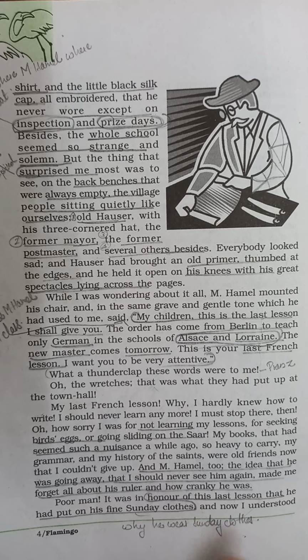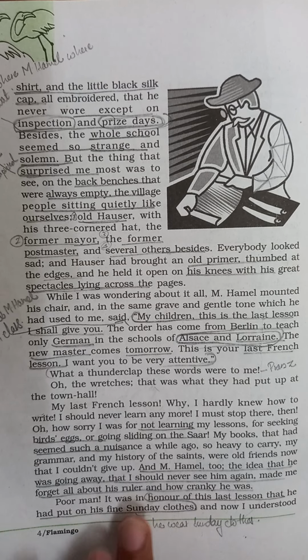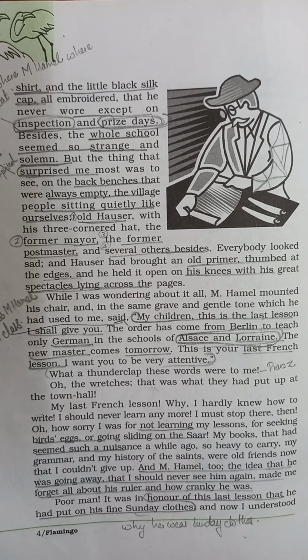Why did Mr. Hamel wear Sunday clothes? The answer is, in honor of his last lesson, he wore his Sunday clothes.